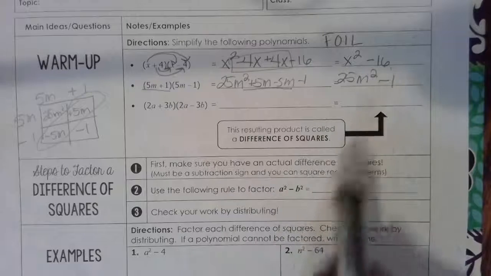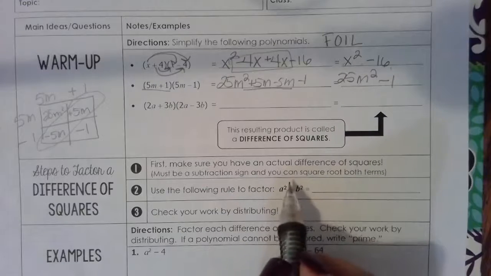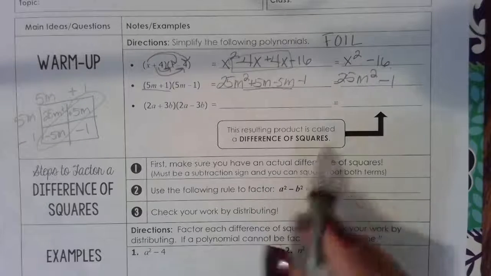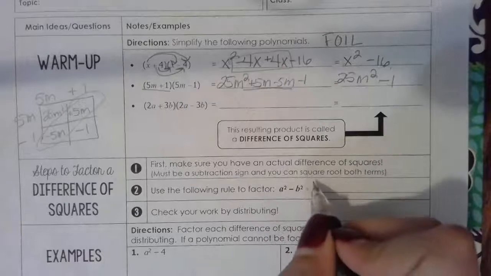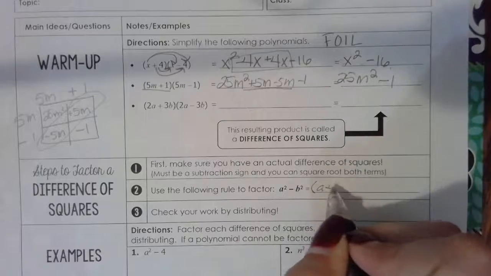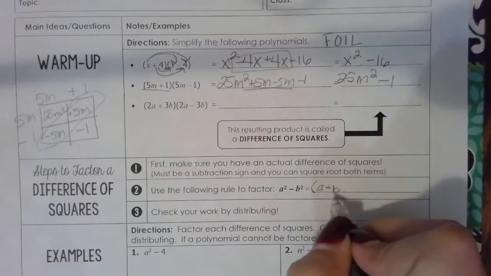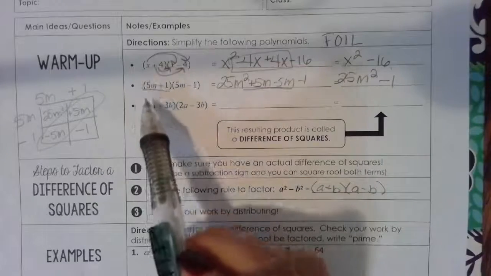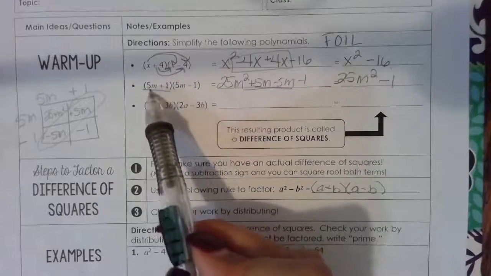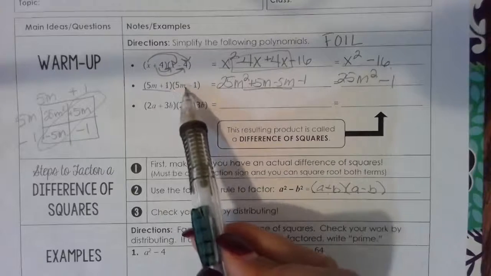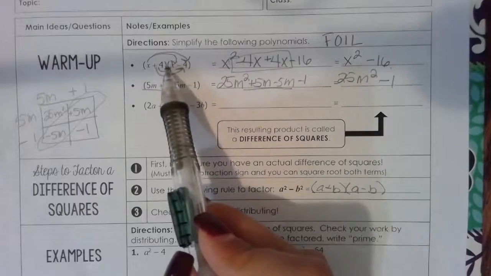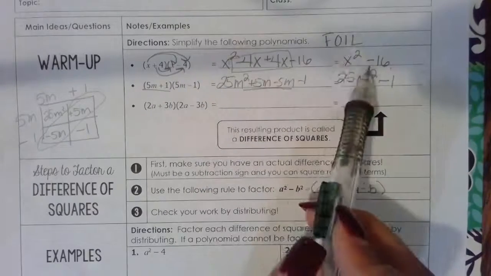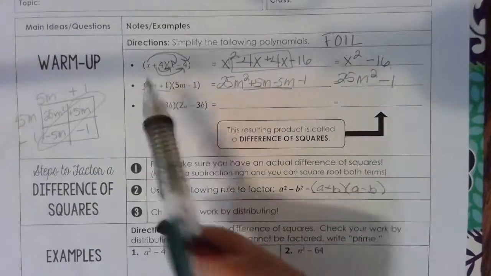Then once you know that it is a difference of squares, then you can do this: a squared minus b squared would be a plus b times a minus b. And notice on these we had the same thing, 5m plus 1, 5m minus 1, plus minus, same thing, x plus 4, x minus 4, and it gave us this. So we know how to go from here to here. Now we're going to learn how to go from here to here.